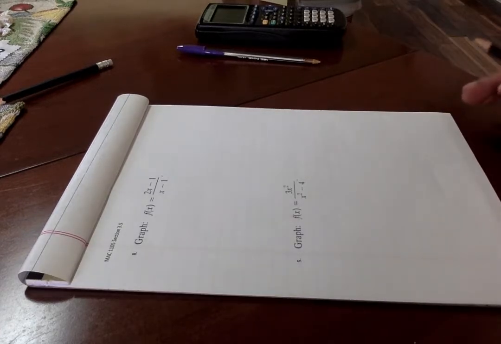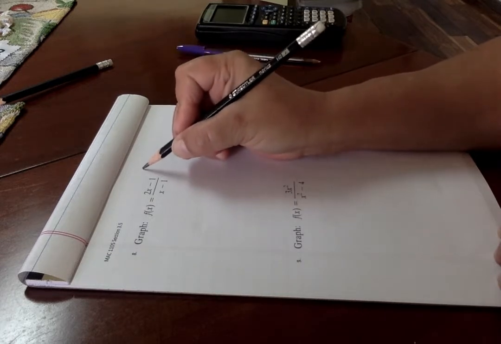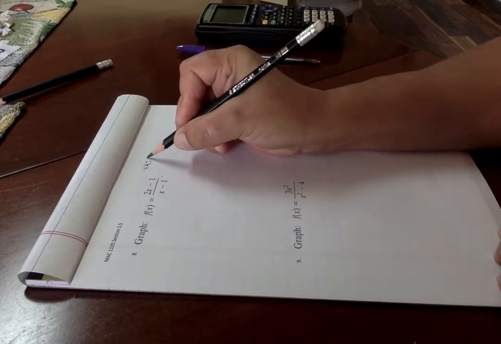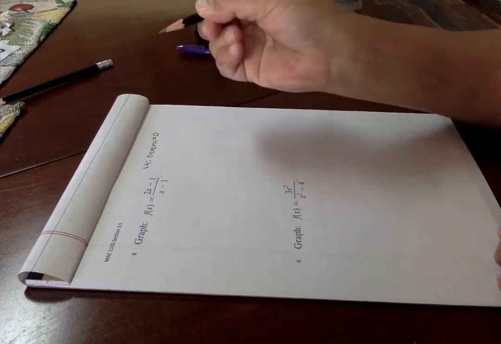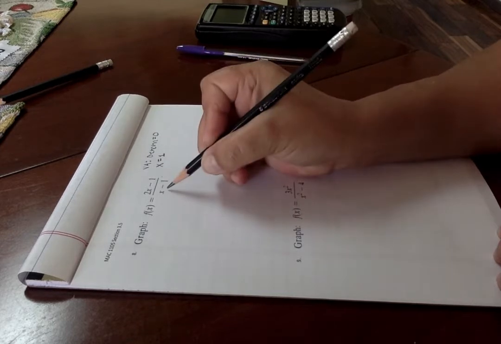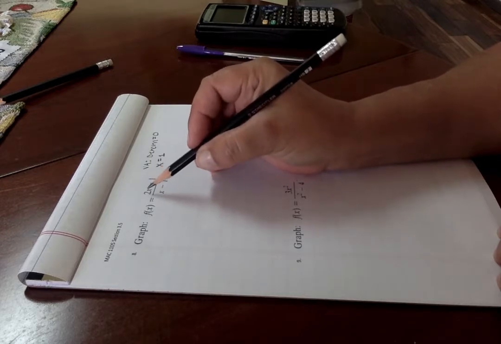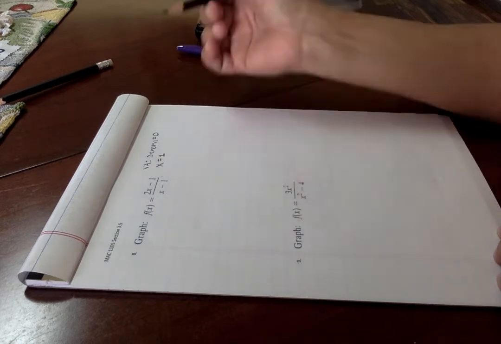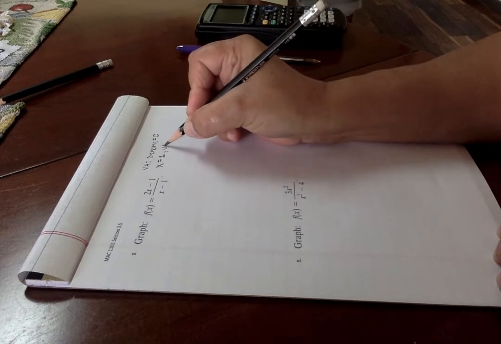Number 8. Okay, so let's see. The first thing we're going to do is decide whether we have vertical asymptotes or a hole. By looking at the denominator, you want to think about what makes the denominator equal to 0. So that value would be x equal to 1. Now, since this does not cancel with anything here, because you can't factor what's on the top, that remains together. This is a 2x, but this is an x. So nothing cancels in the bottom because they'd have to match to cancel. So therefore, this truly is a vertical asymptote.